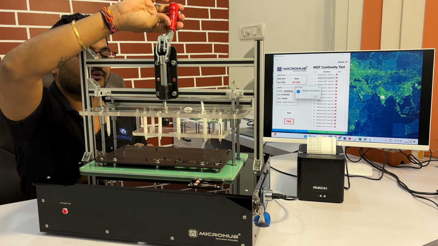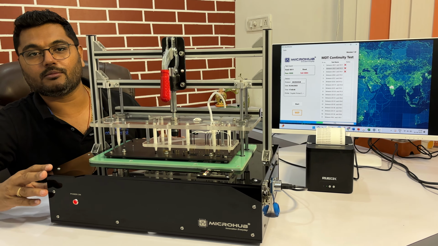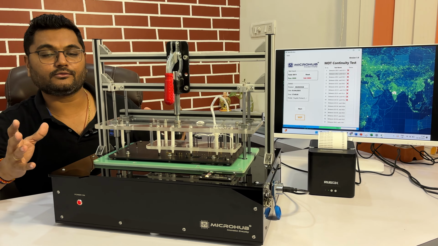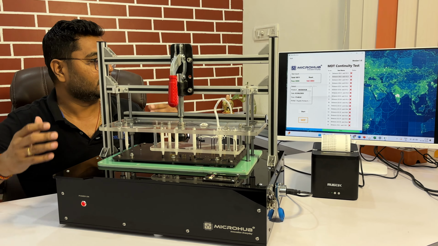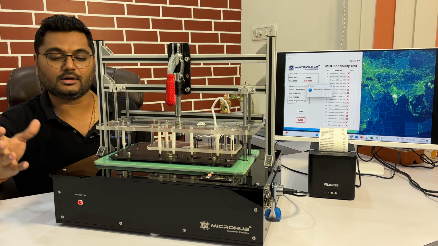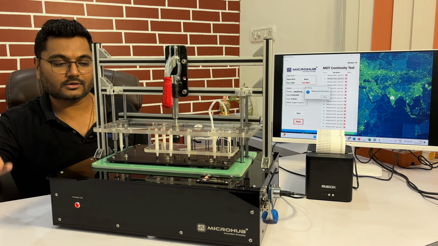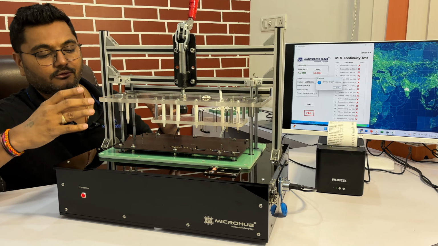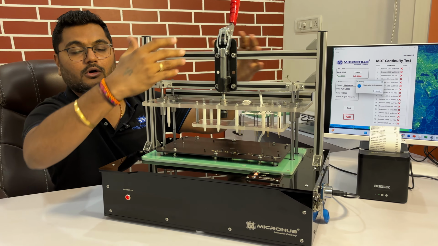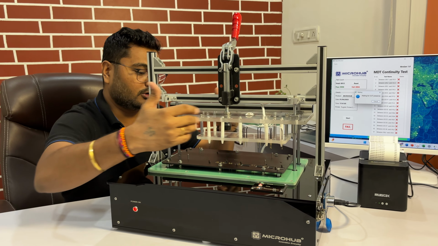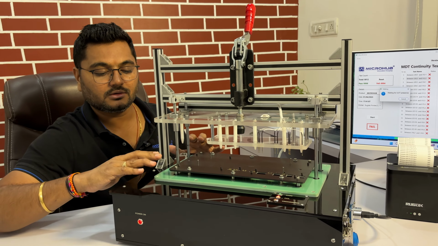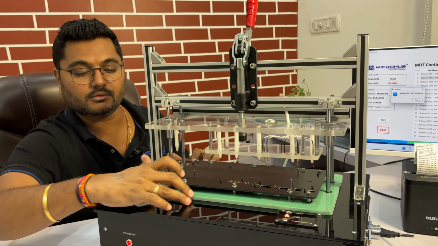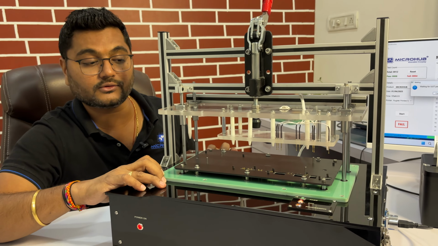So this kind of system Microhub is making, and making lots of customized test fixtures for different kinds of parameters and different kinds of PCBs. So let's go inside the fixture. Before going inside, I will just show you how we are making this aluminum base. This is a toggle clamp. This is a 4 plus 4, 8 bearing system. This is a bed of nails on FR4 ESD safe material. This is also ESD safe material.